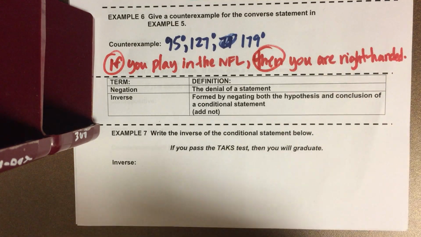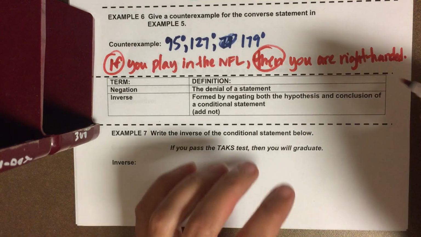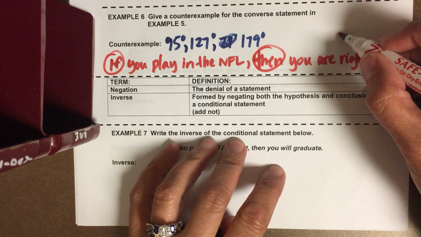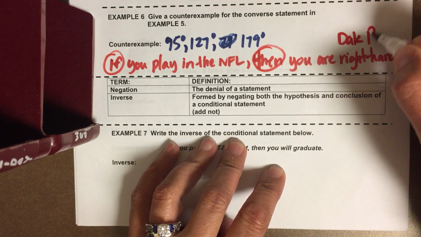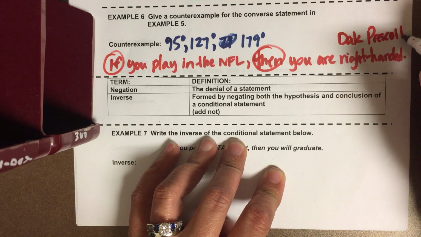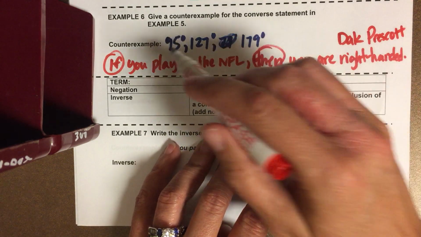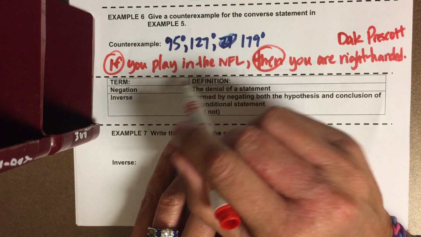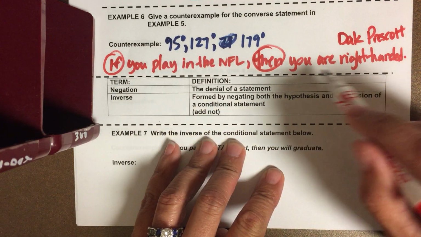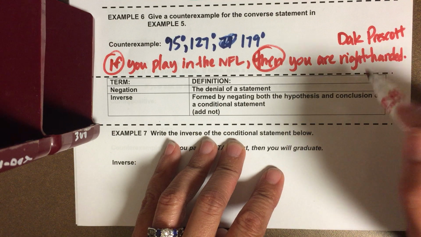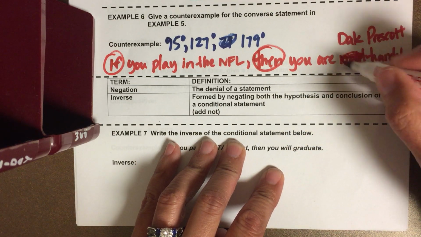And me being a Cowboys fan, I know that's a little depressing this year so far, I would have to say my counterexample would be Dak Prescott. He's my counterexample that shows that this statement is not true, because he fits the hypothesis. He plays in the NFL, but he does not fit the conclusion. I meant to put left-handed here.